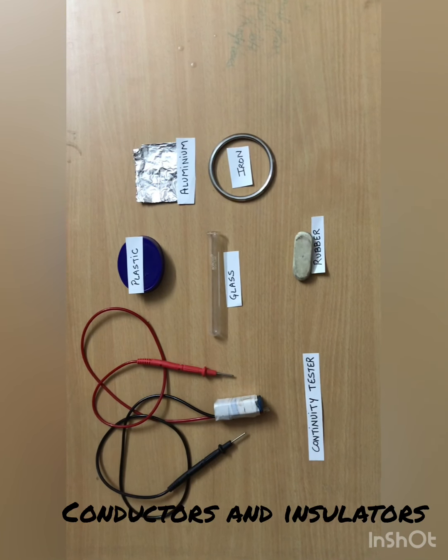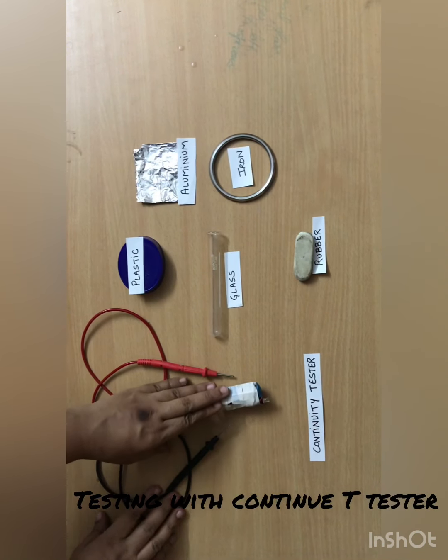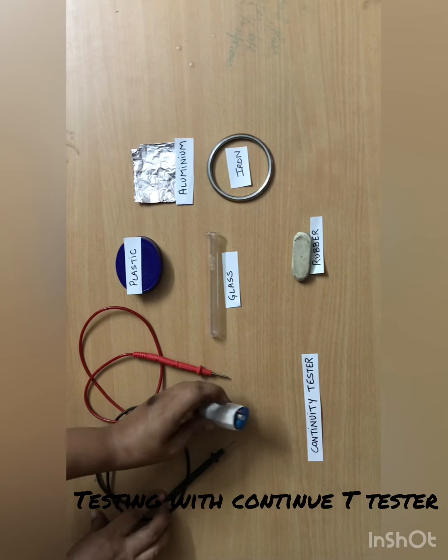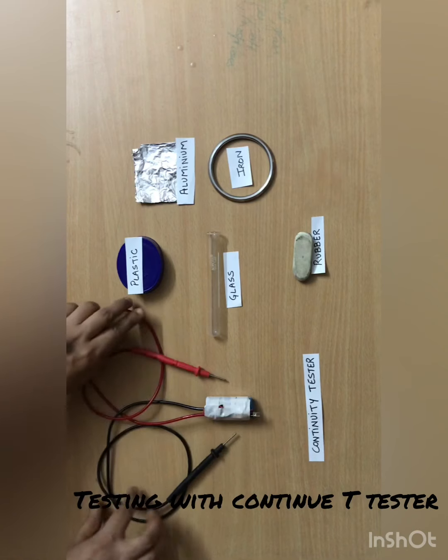So first we will have the materials, all the solid materials, and for this we are using this continuity tester. You can also make it at your home by using a battery, an LED bulb and copper wires.